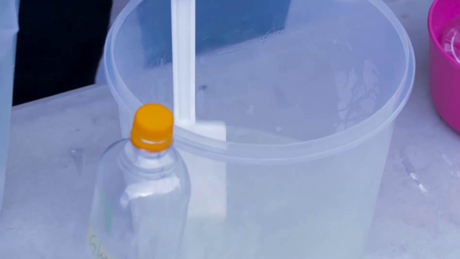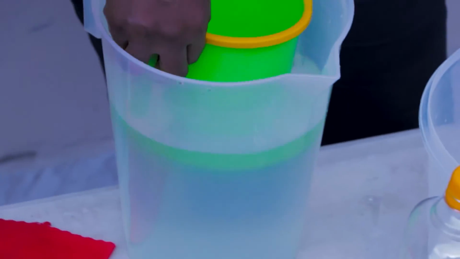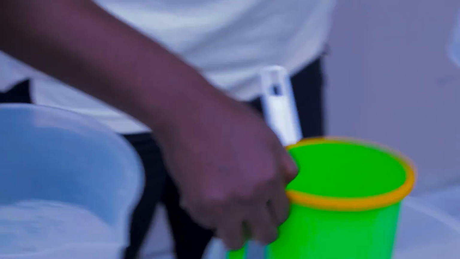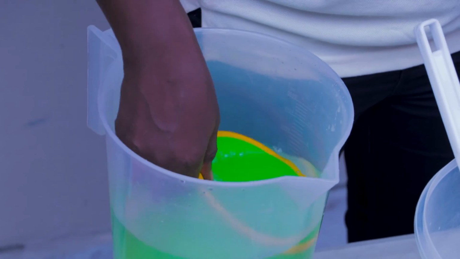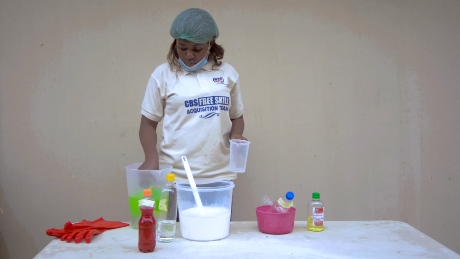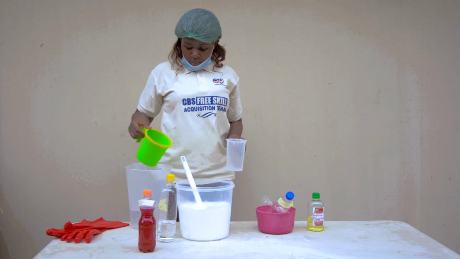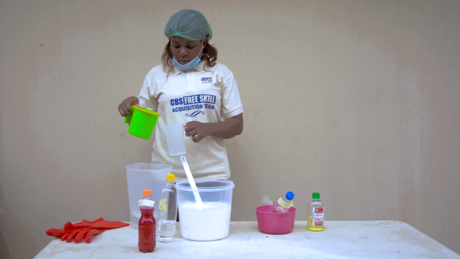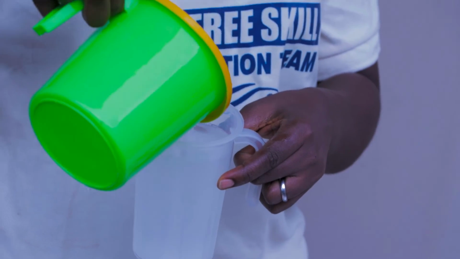And then we add water. I'll be adding 3.5 liters to it.